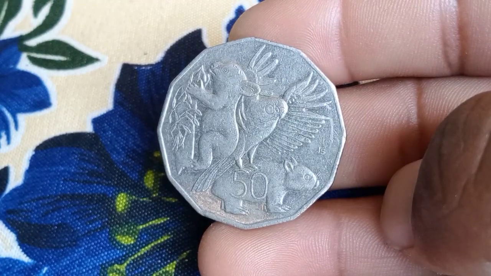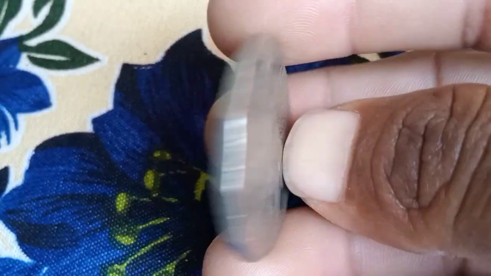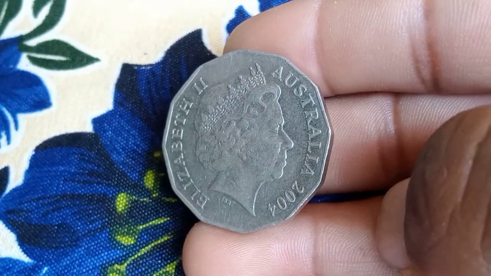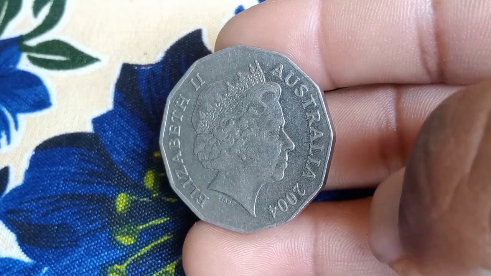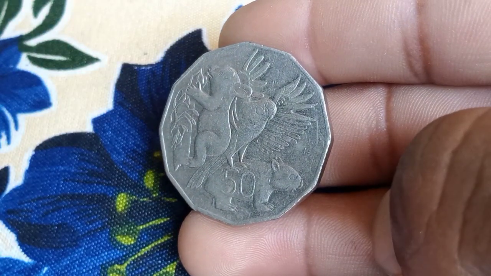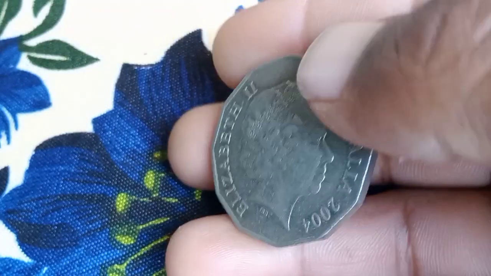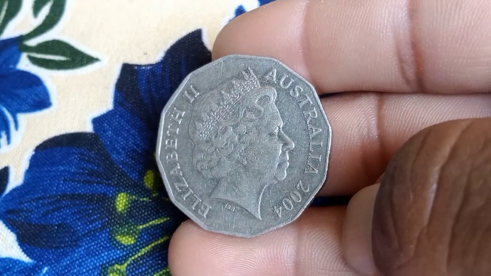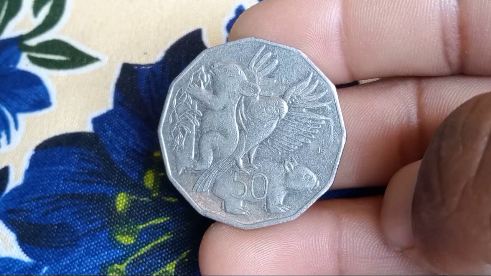In conclusion, the 2004 Australian 50-cent coin featuring the Lorikeet, Koala, and Wombat is more than just currency. It's a celebration of Australia's incredible wildlife and a must-have for collectors. Whether you're adding it to your collection or simply admiring its design, this coin offers both beauty and a connection to nature. Remember, every coin tells a story, and this one tells the story of three of Australia's most cherished animals.